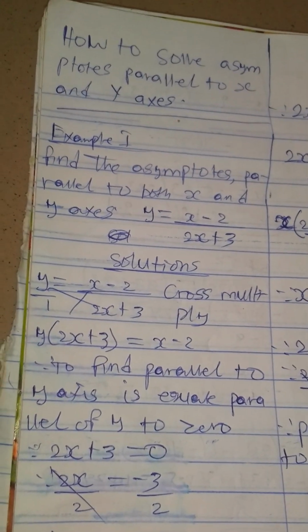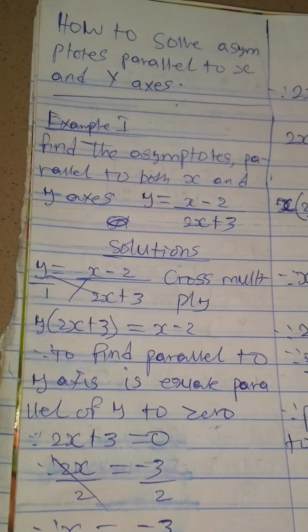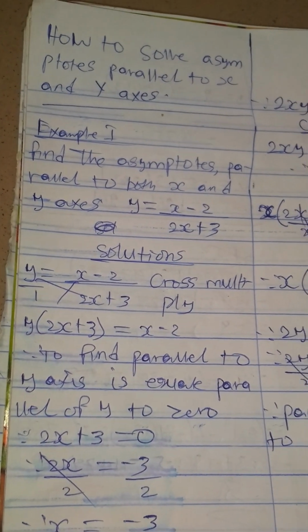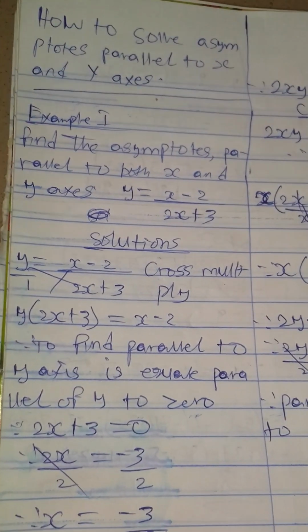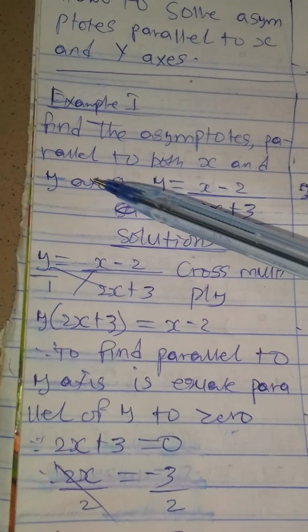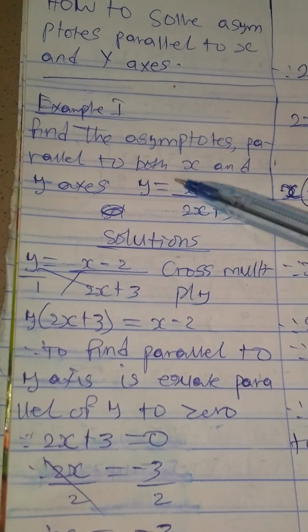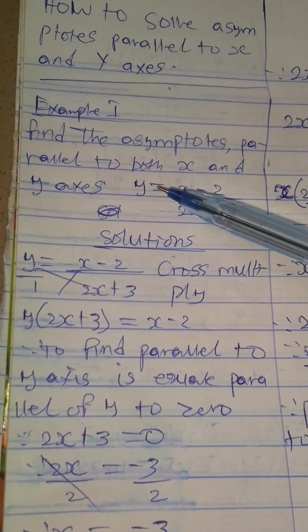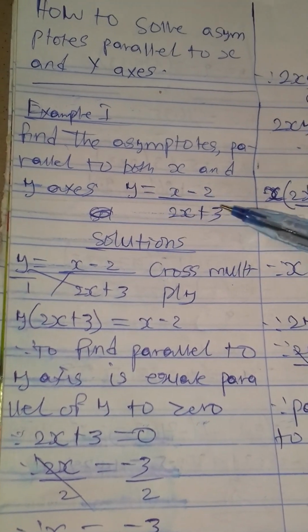My name is Leslie. I'll be teaching you guys today on how to solve asymptotes parallel to both x and y axes. Now I have this example. Example one says: find the asymptotes parallel to both x and y axes, in this, y equals (x minus 2) all over (2x plus 3).